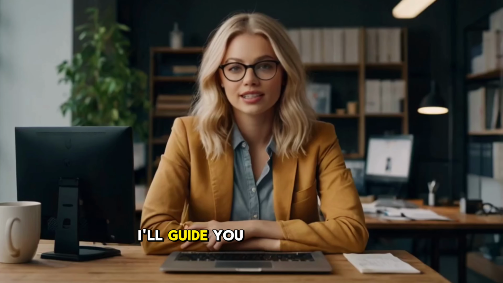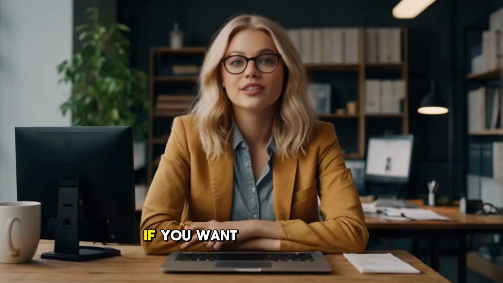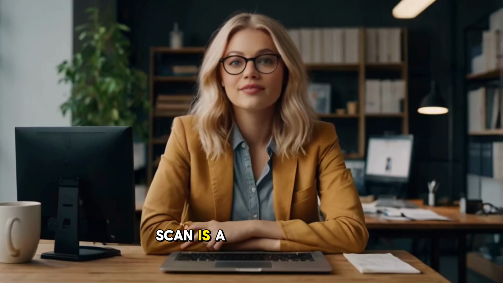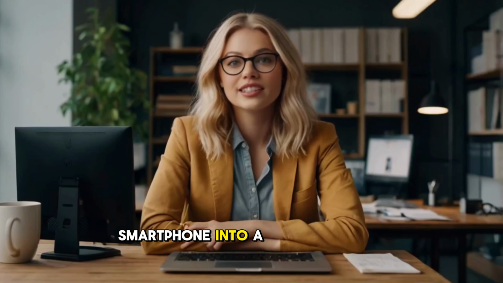In this video, I'll guide you on how to use the Adobe Scan app. If you want to scan documents easily, this video is for you. Adobe Scan is a free mobile app that turns your smartphone into a portable scanner. It allows you to scan receipts, notes, business cards, and more.